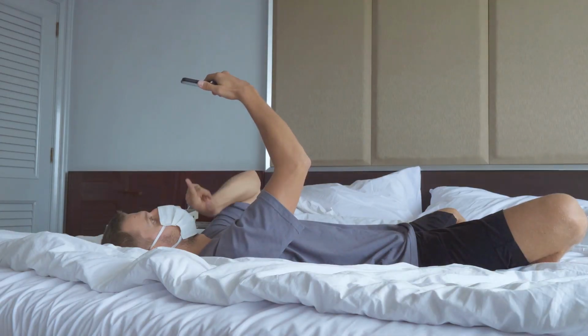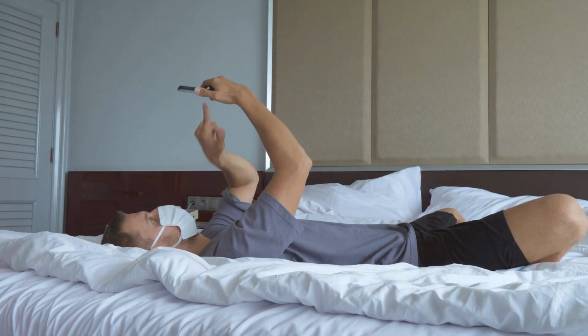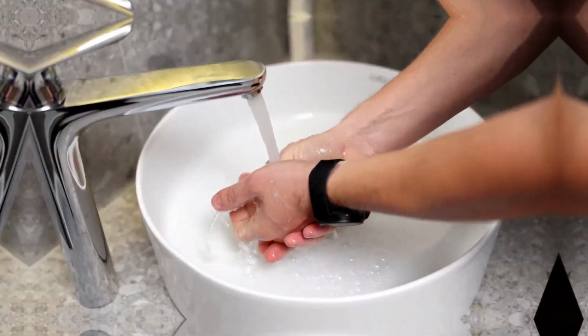In addition to antibiotics, several home care measures can help relieve symptoms and promote recovery. These include getting plenty of rest to support the body's immune response, drinking plenty of fluids, such as water and broth, to stay hydrated, gargling with warm salt water to soothe the throat, and using over-the-counter pain relievers such as acetaminophen or ibuprofen to reduce fever and pain.